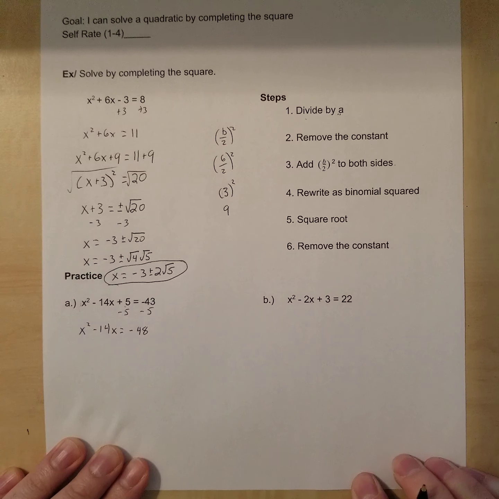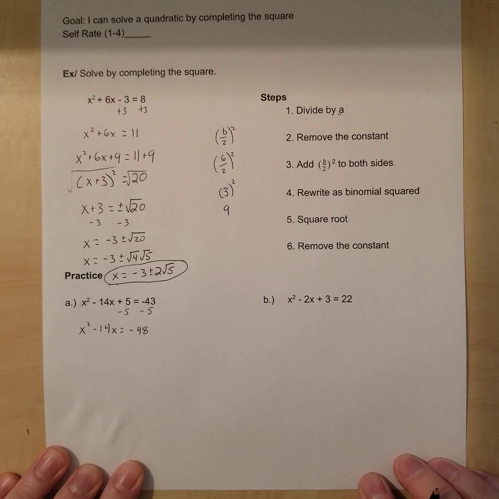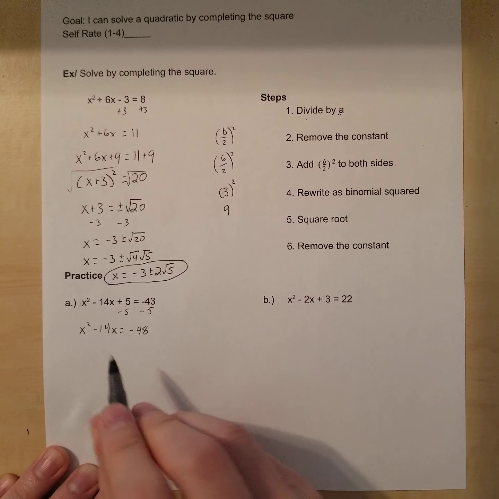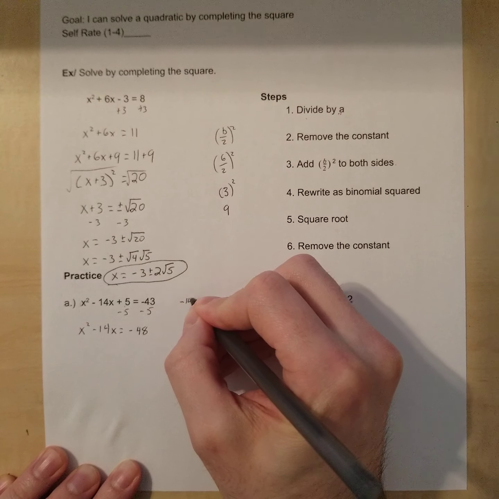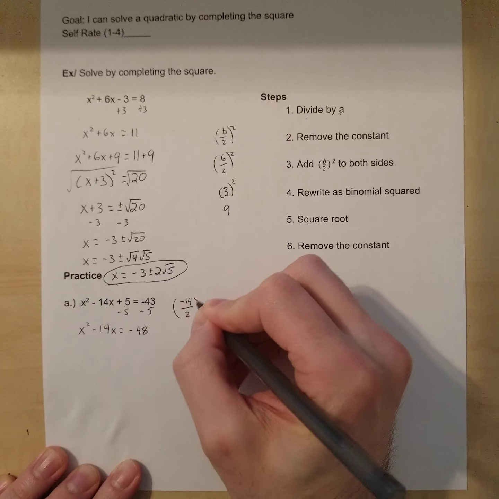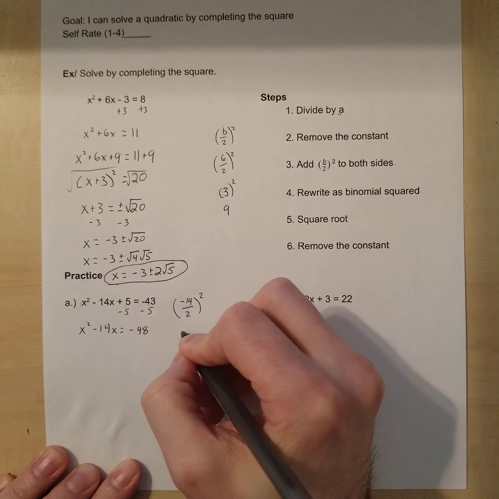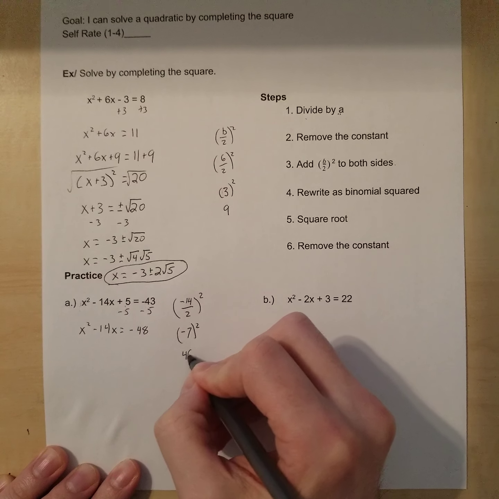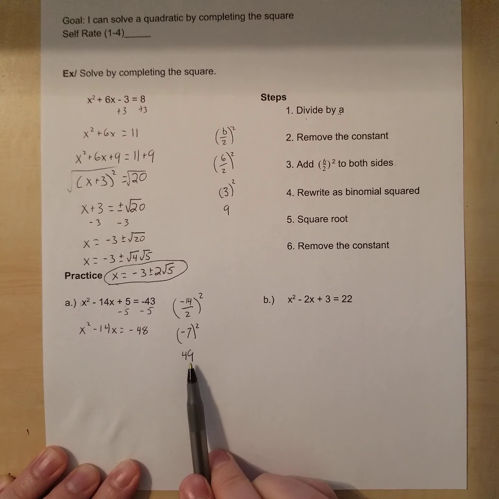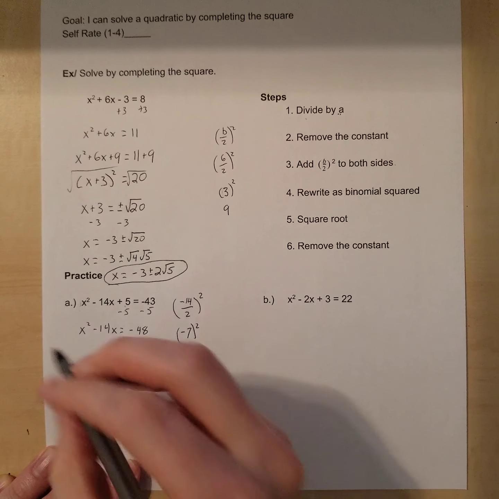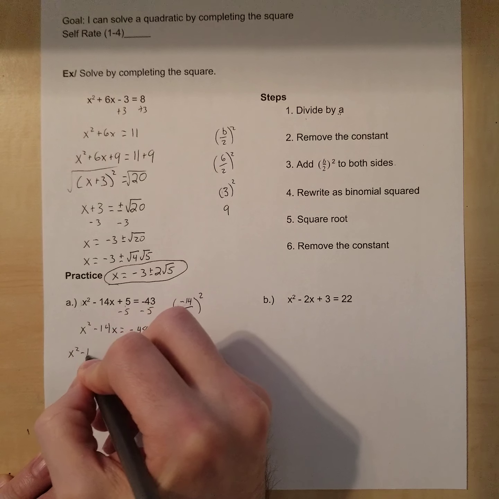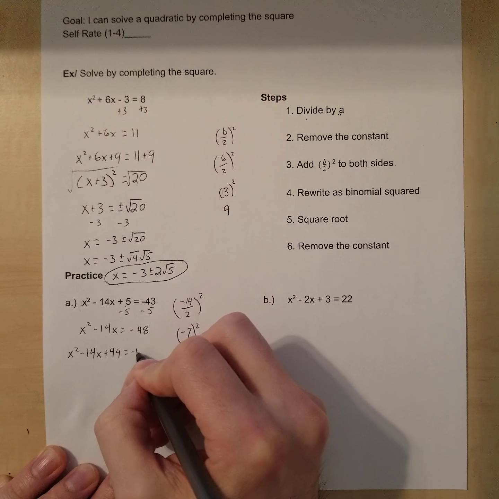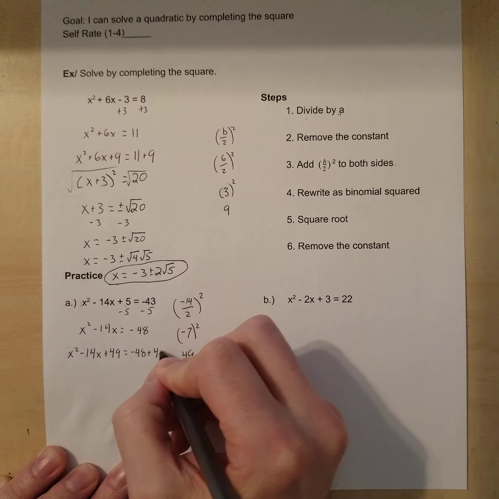Now to complete the square, we'll do b over 2 squared. This will take some side work. Negative 14 divided by 2 squared. We'll have negative 7 squared, and negative 7 squared is 49. So since b over 2 squared is 49, this is the number I need to add to both sides. X squared minus 14x plus 49. And since I added it to the left, I need to add it to the right as well.